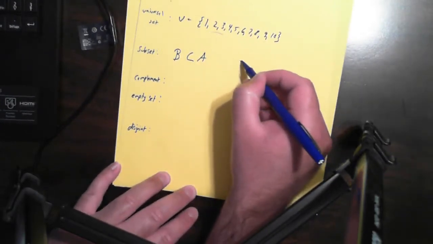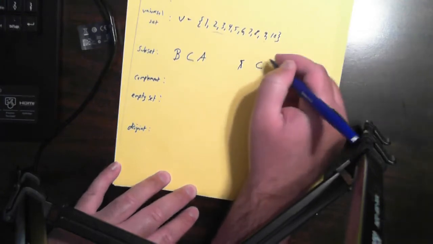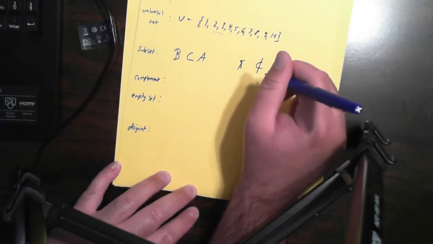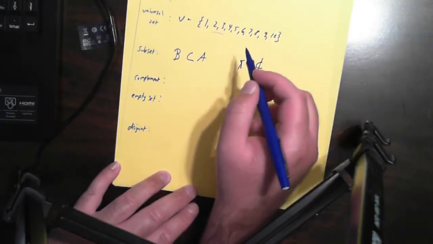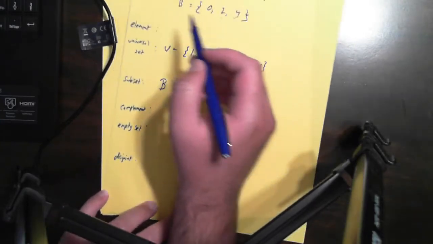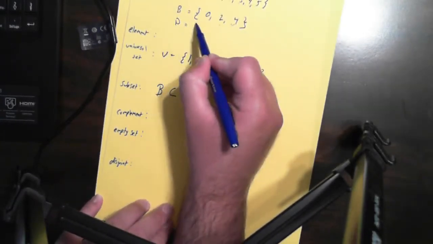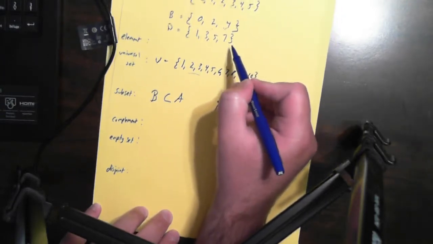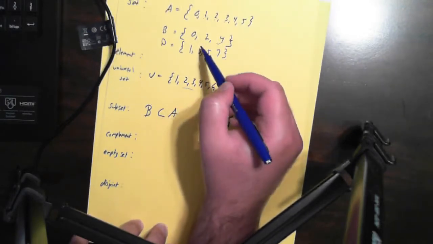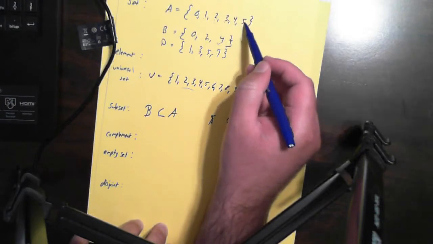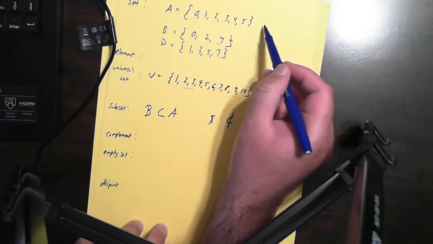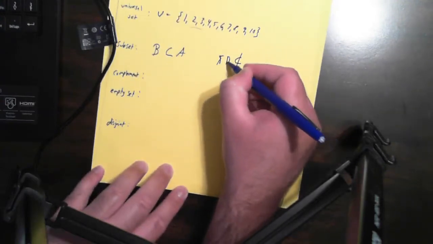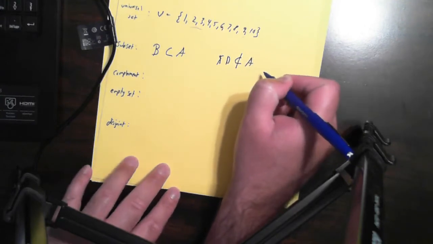Alright. Sometimes you might also see this symbol here. It's the subset symbol with a little line through it like that. That just means isn't a subset. Okay? So an example would be, let's say I have set D here that has the numbers 1, 3, 5, and 7. Okay? I can see that 1 is in A, 3 is in A, 5 is in A, but 7 is in D but not A, right? So because D has this element that A doesn't have, then I would say that D is not a subset of A. Okay?